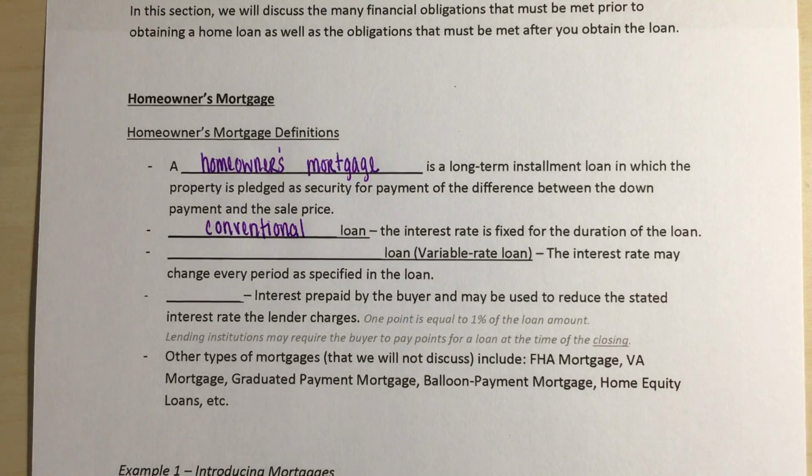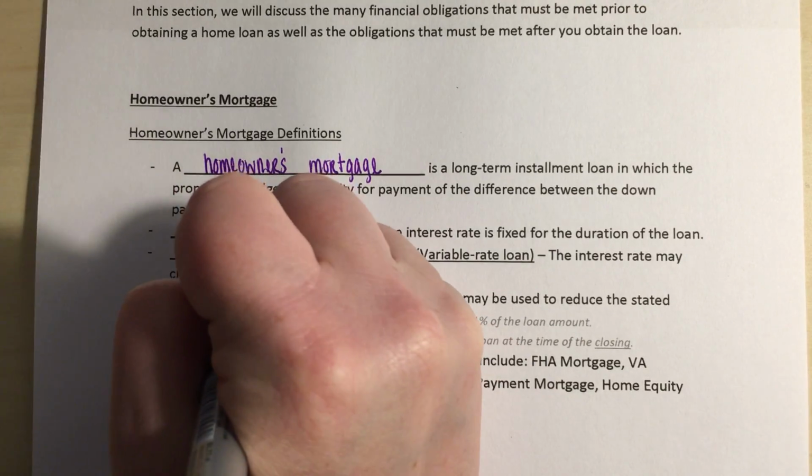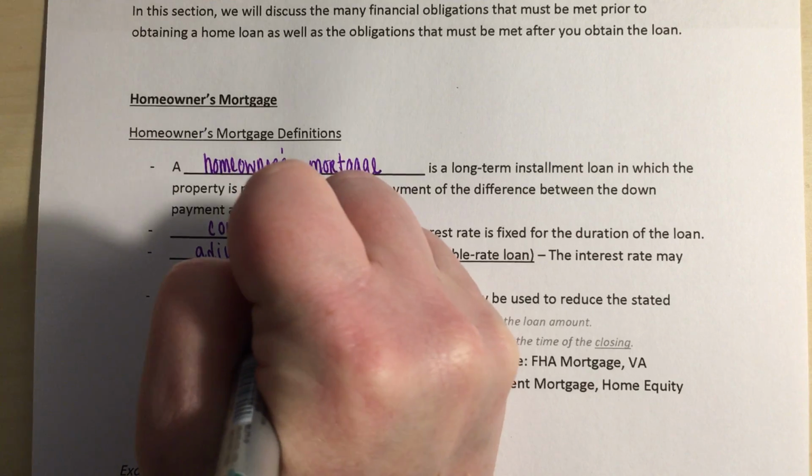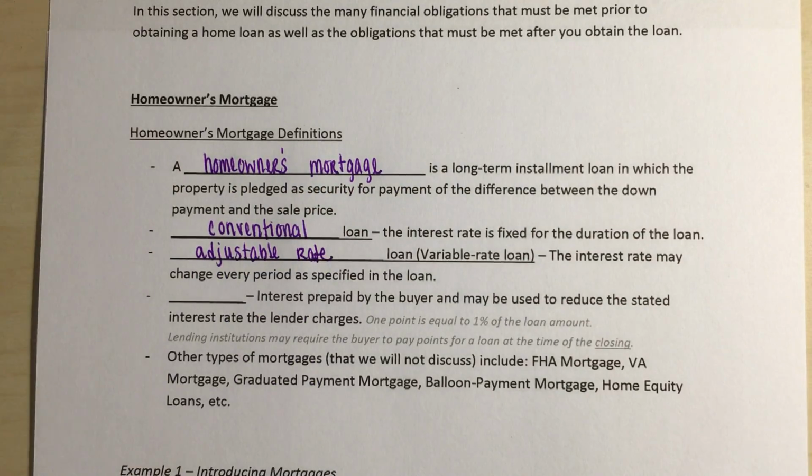the interest rate is fixed for the duration of the loan. Right? An adjustable rate loan, right, or a variable rate loan, the interest rate may change every period as specified in the loan.